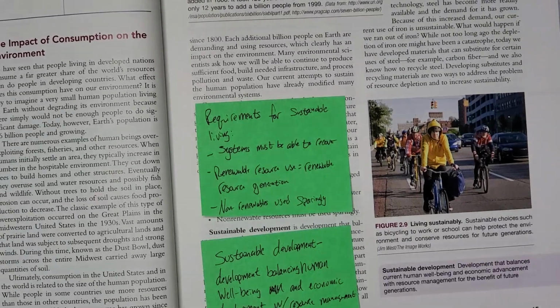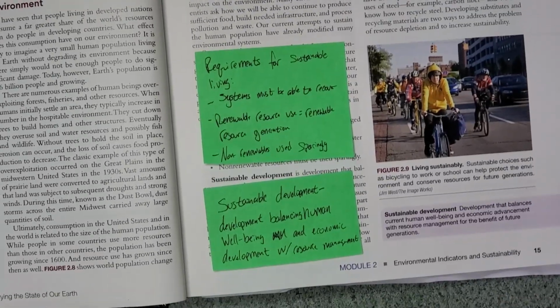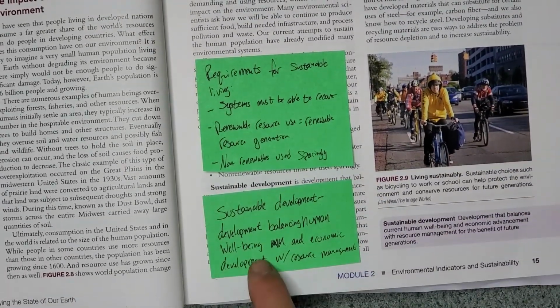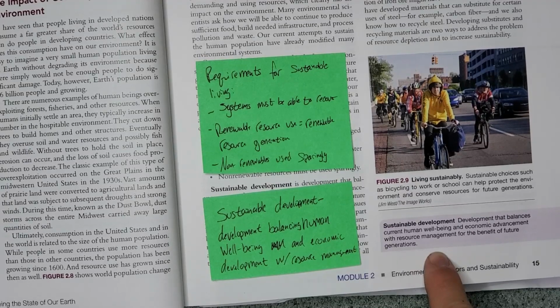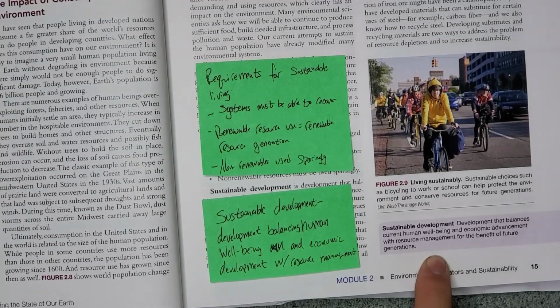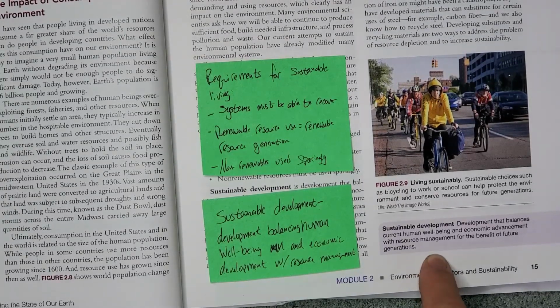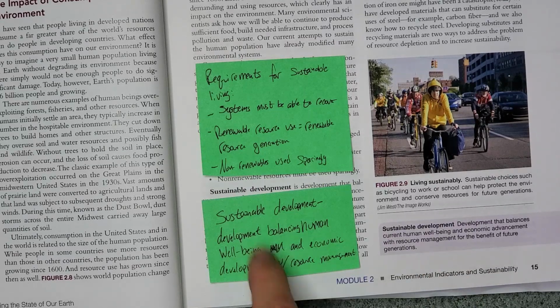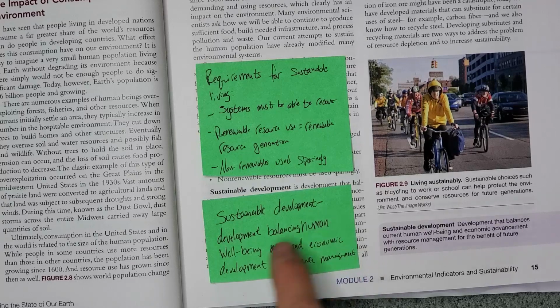Let's see if I can. With resource management. Great. If you can't read that, it's this right here. So this is the exact same thing. Great. So remember that. Our goal is to develop our country further by balancing human well-being and economic development with resource management.